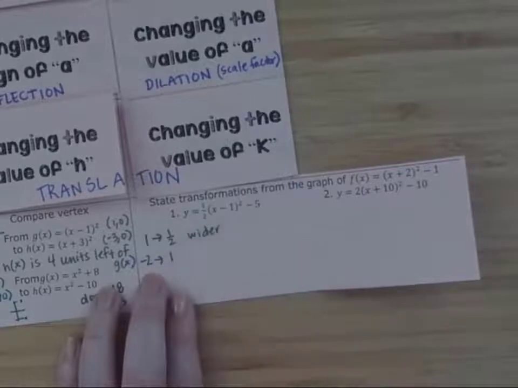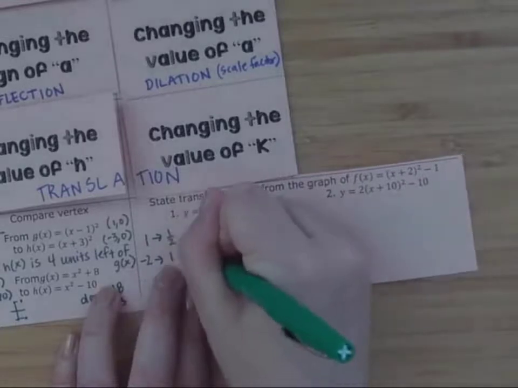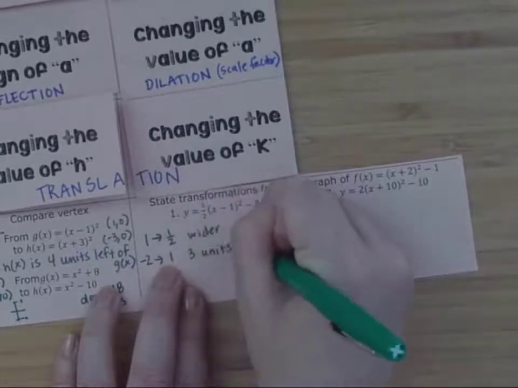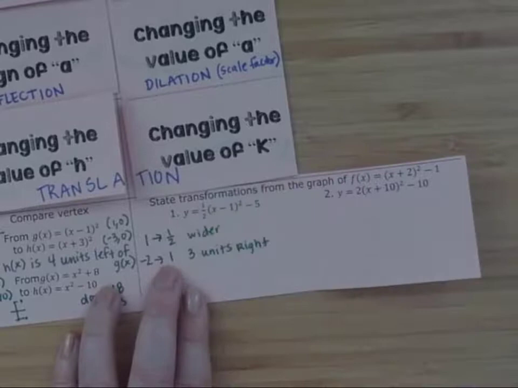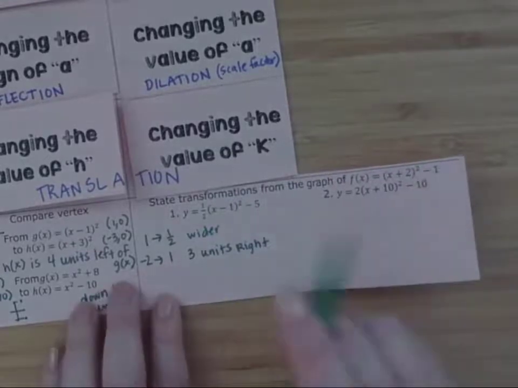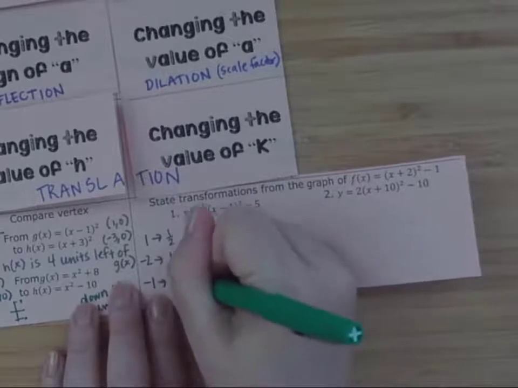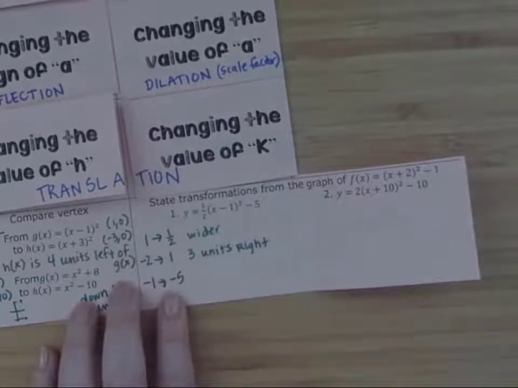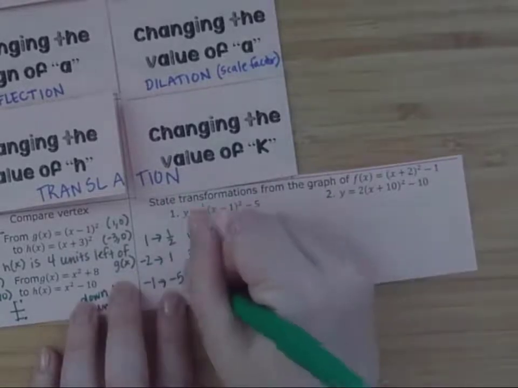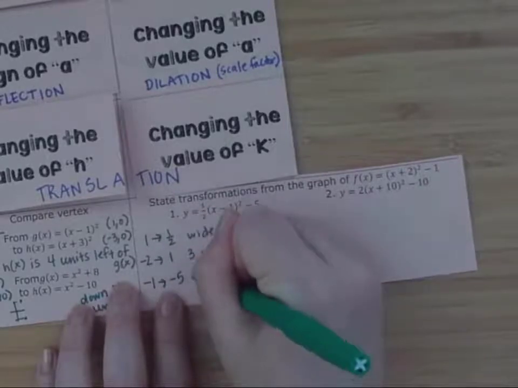Okay, so we're looking at just the H value, and H is the X coordinate. So then I can say, okay, it went 3 units right. Looking at the K value, well, I was at -1, and then we went to -5. Okay, so does that go up or down? Well, it goes down 4 units.